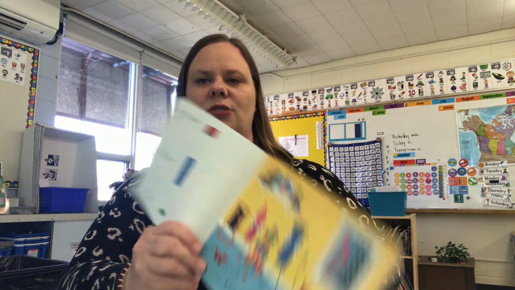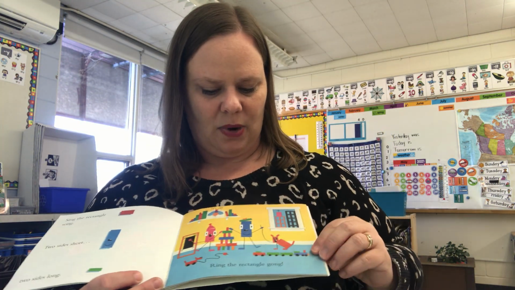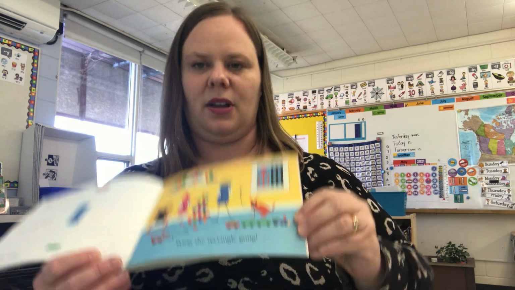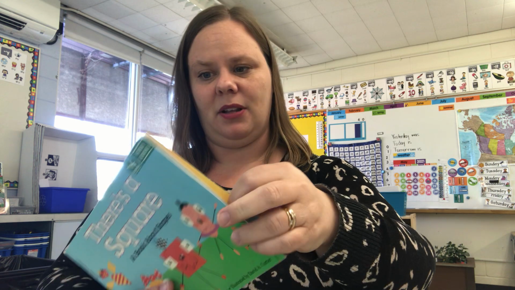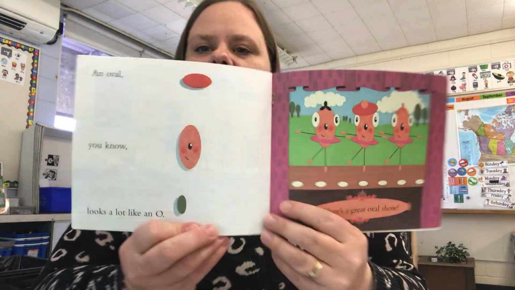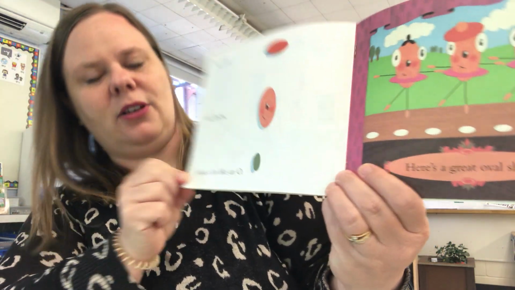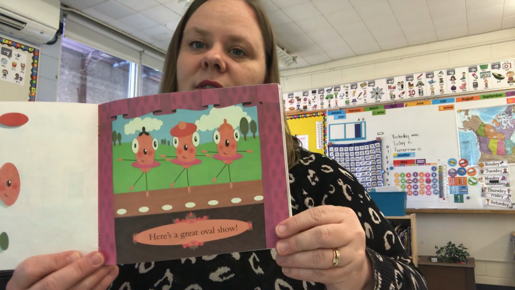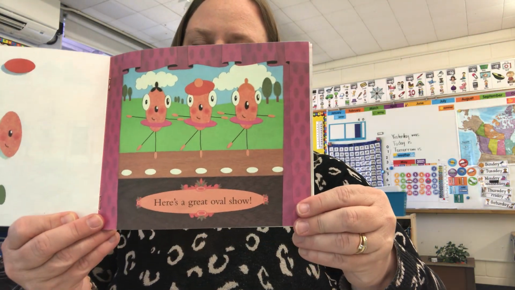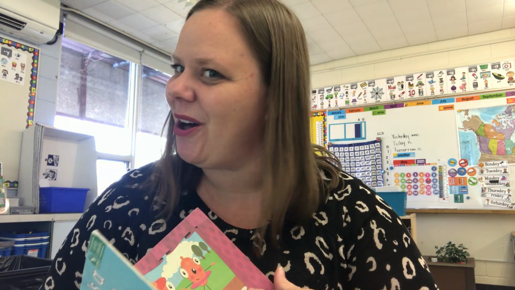Sing the rectangle song: 2 short sides, 2 sides long. Sing the rectangle song. A rectangle is a polygon. An oval, you know, looks like an O. Here's a great oval show. It might be a great oval show, but it's not a polygon show.